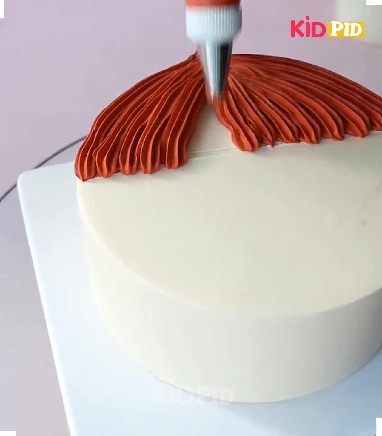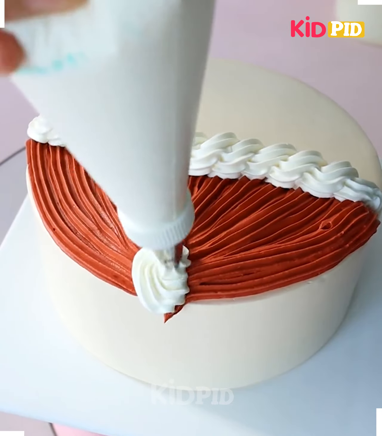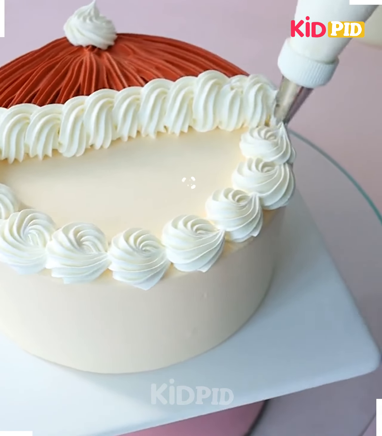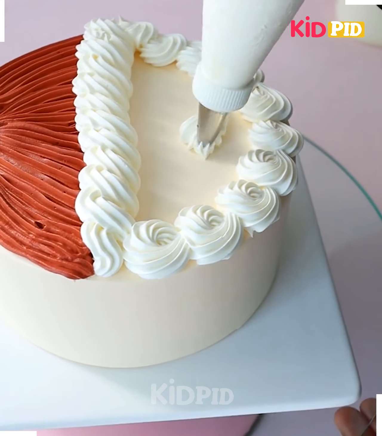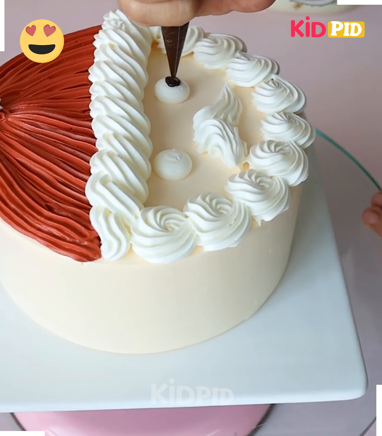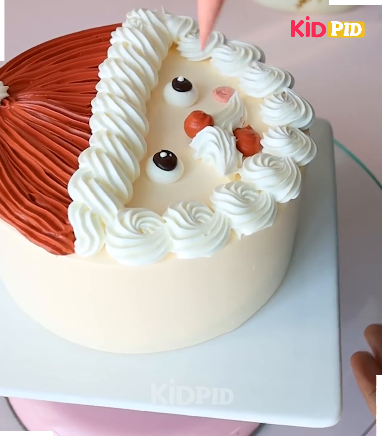We are using this red color of cream and in a similar way we are going to give it further shape. We are making the Santa Claus hat and then we are also giving shape to its face. We are making its mustache and eyes like we are doing here, and you can use these types of cake decorations at your Christmas party. And look, it is ready.